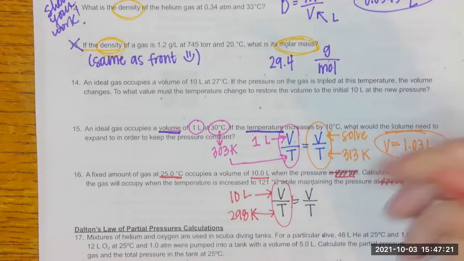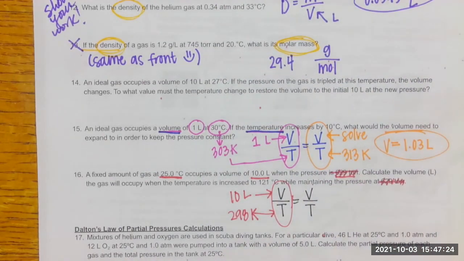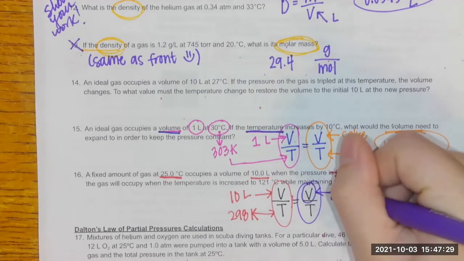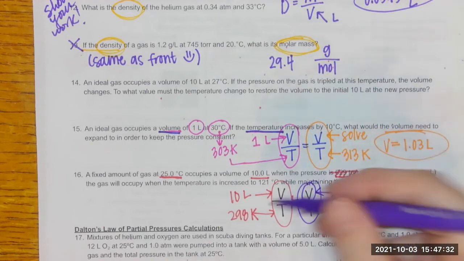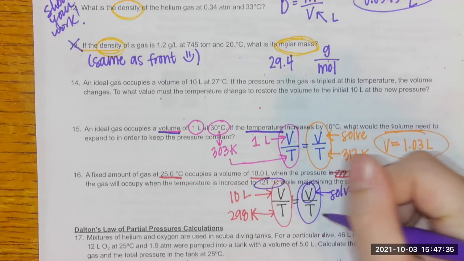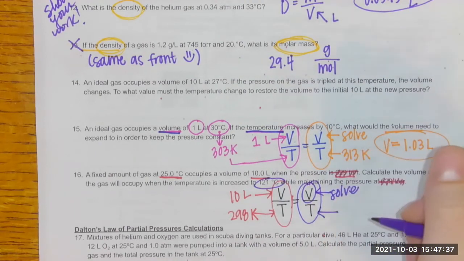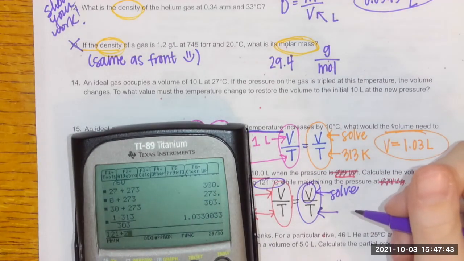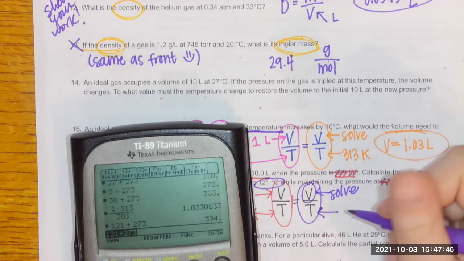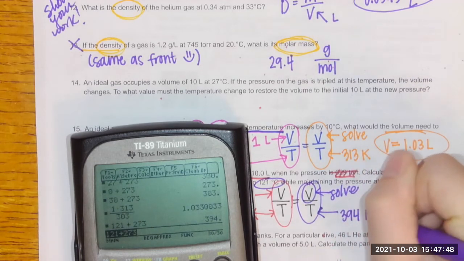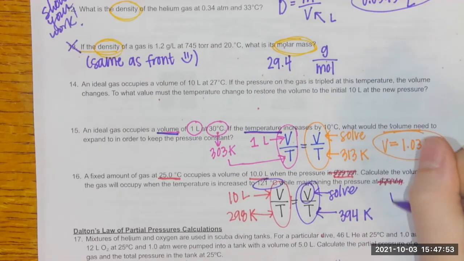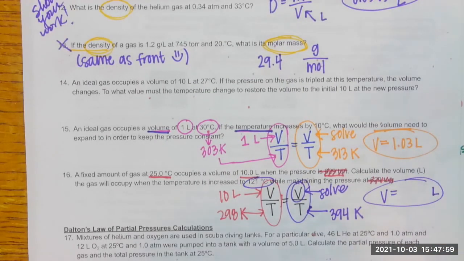I'm trying to, again, calculate the volume, but after my system has adjusted, so I'm going to be solving for the V on this side when the temperature is increased to 121 degrees Celsius. I don't know what that is in kelvins. 394. Cross multiply and divide, and you should be able to get your new volume in liters.